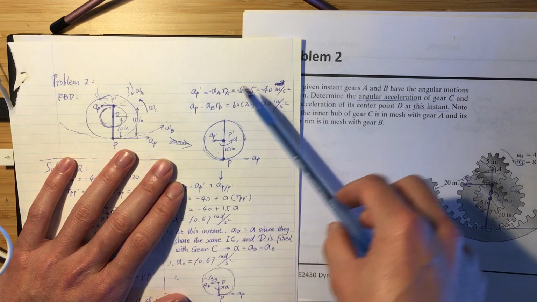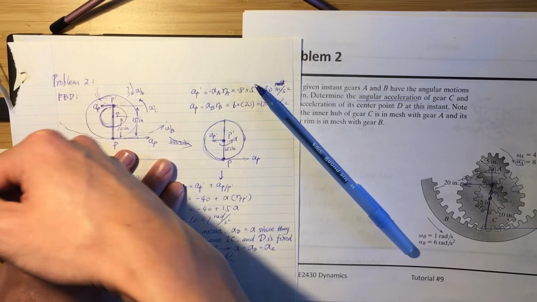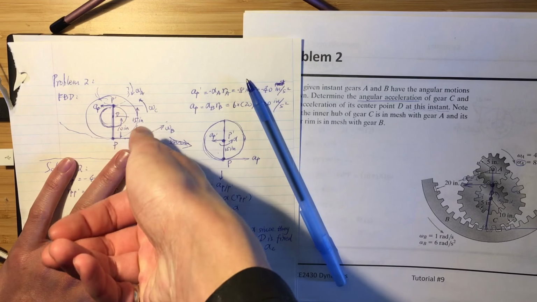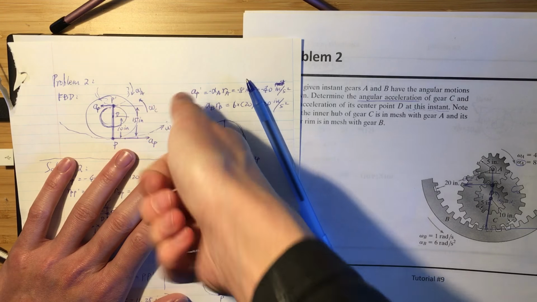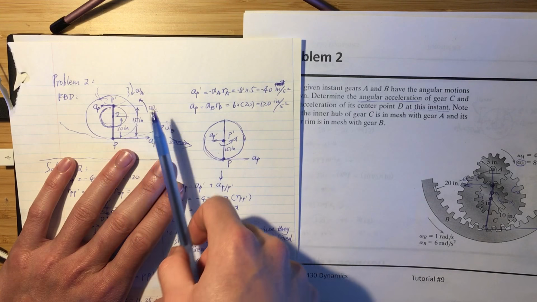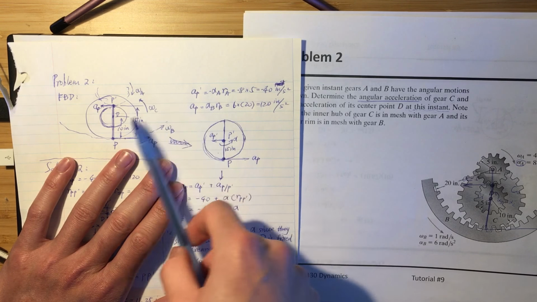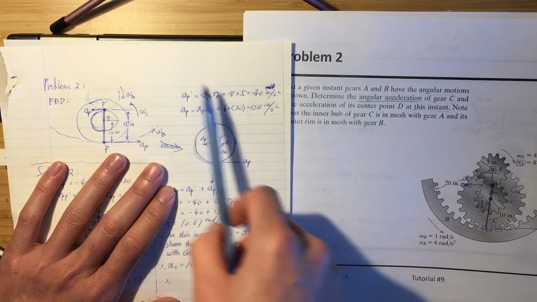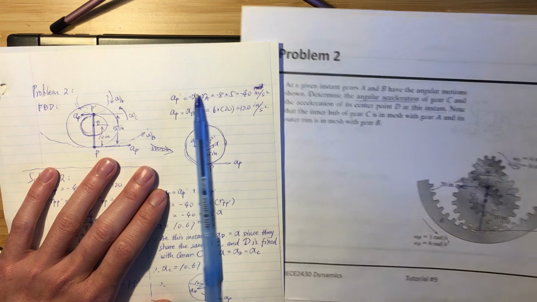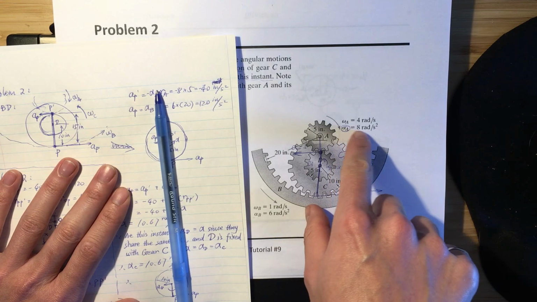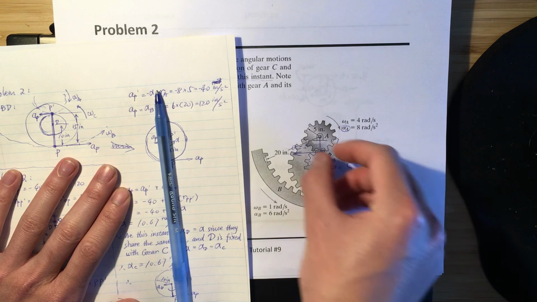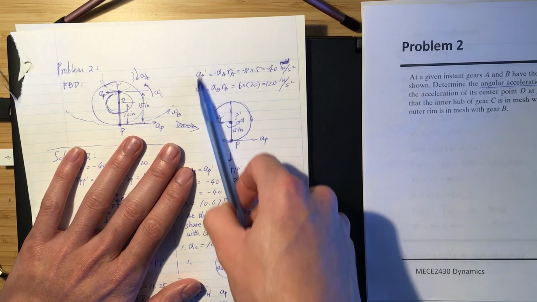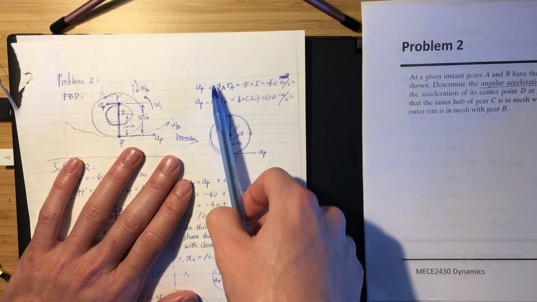If you don't really understand why it's negative, you can also look at gear A, which is clockwise. By the right-hand rule, it is a negative angular velocity, so the acceleration should be negative alpha A, and it's equal to negative 8 times 5, right? This is alpha A times 5 inches. So now we can get AP prime.